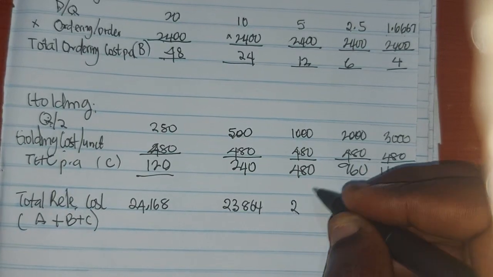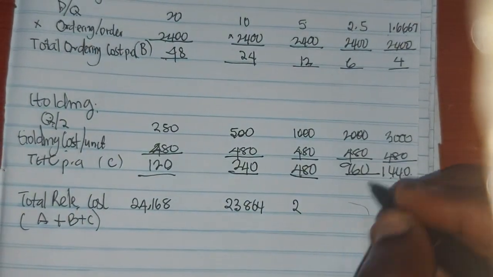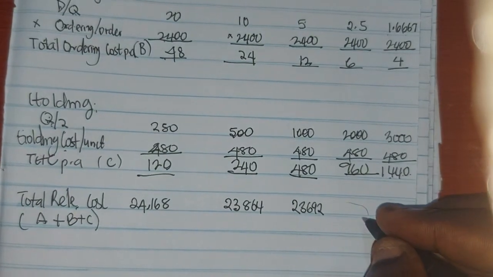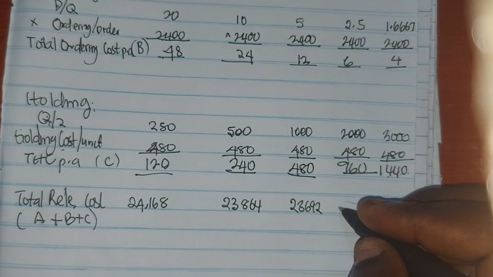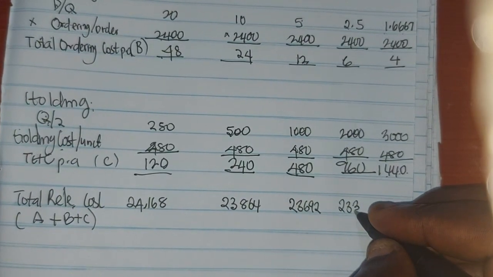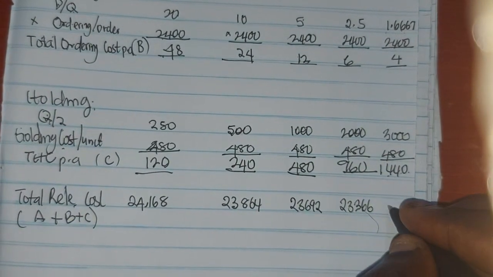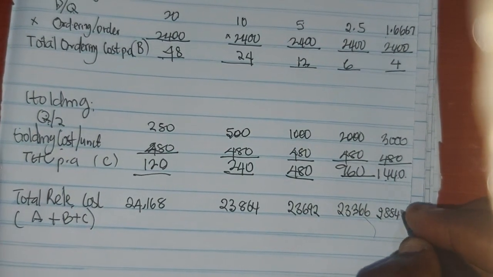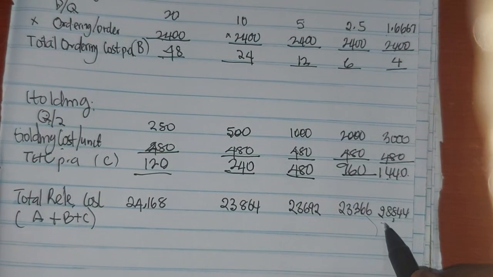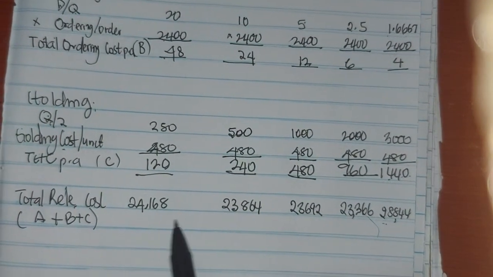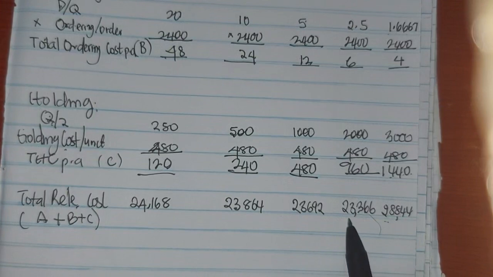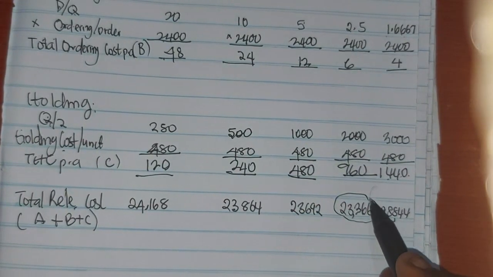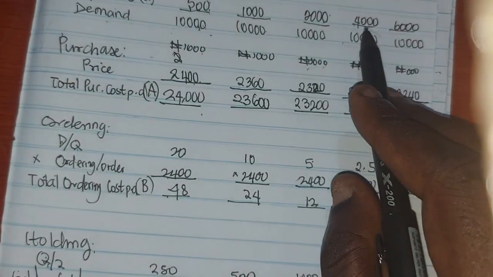You will have 23,692,000. Then you are going to have 23,366,000. Then you have 28,004,000. So if you look at all this, which one is the least cost? This is the least cost, and the quantity order is 4,000.